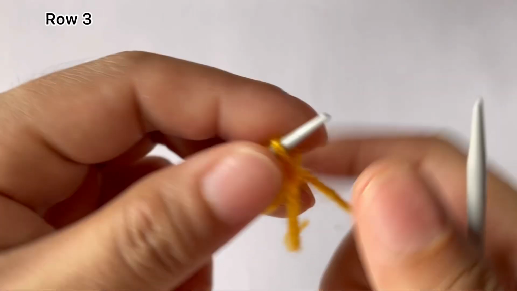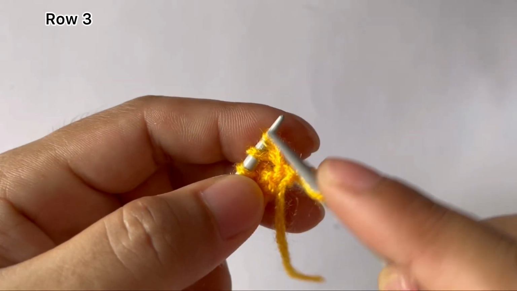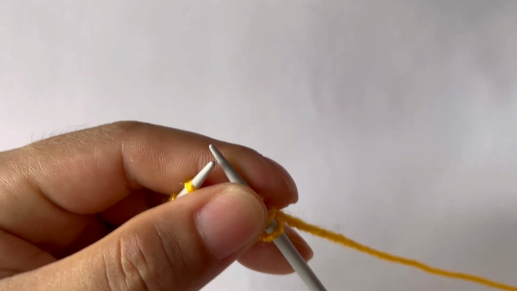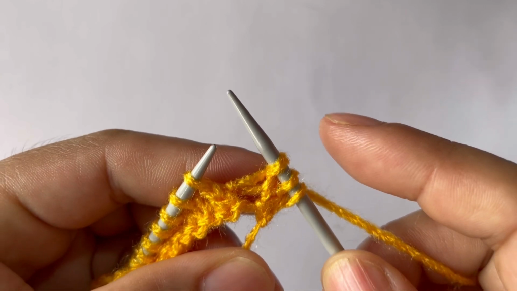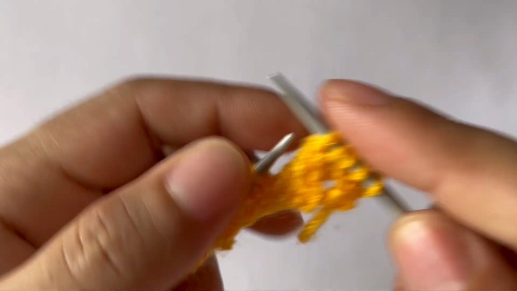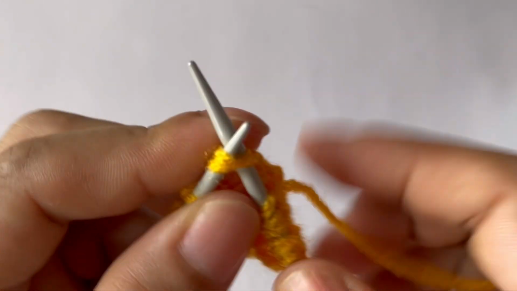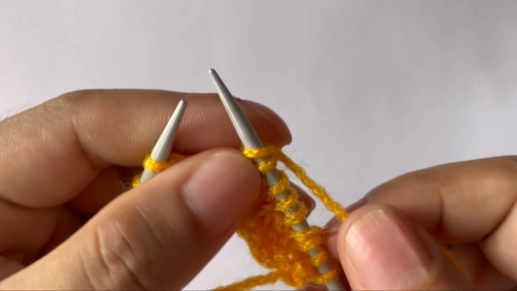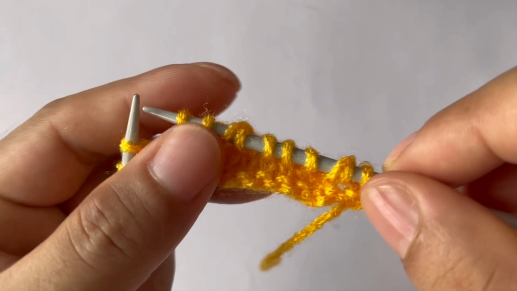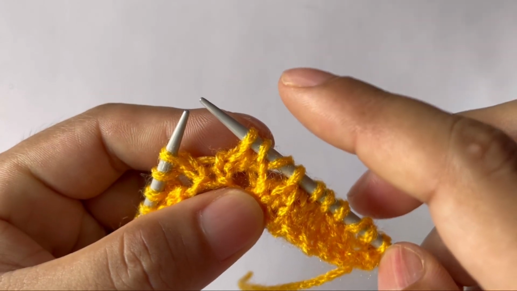Row 3, knit your edge stitch through the back loop and start the repeat from here. Knit 2, yarn over, SSK, yarn over, SSK, knit 2, knit 2 together, yarn over, knit 2. That's the repeat from here to here. Knit 2, yarn over, SSK, knit 2, knit 2 together, yarn over, knit 2. This is the repeat pattern.